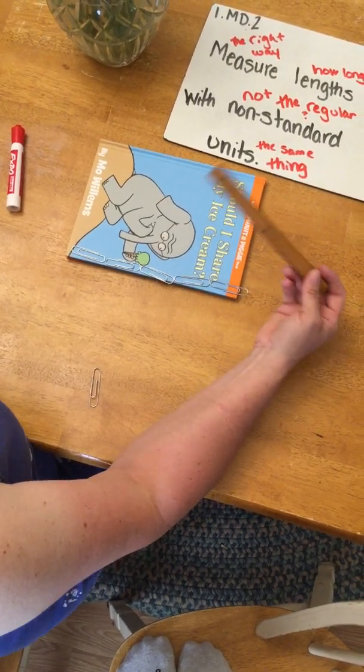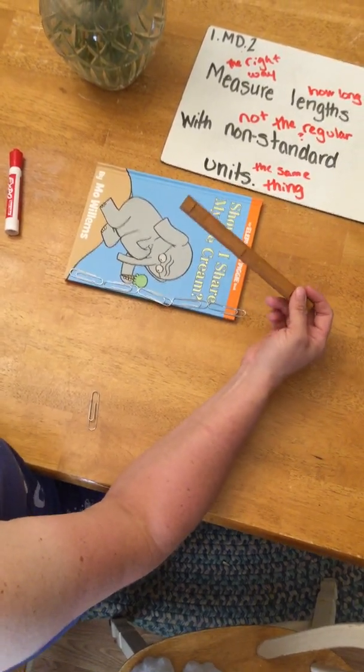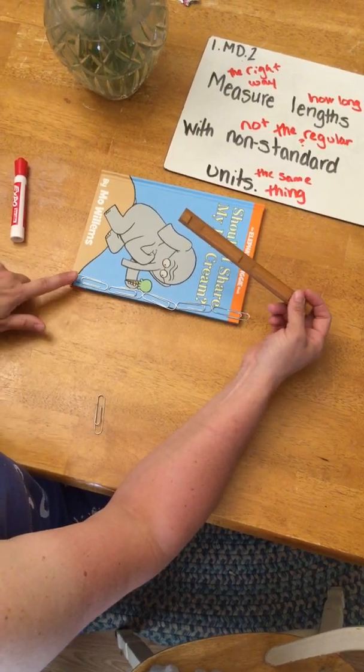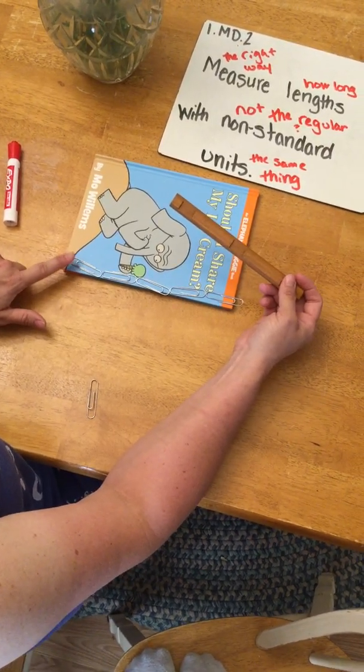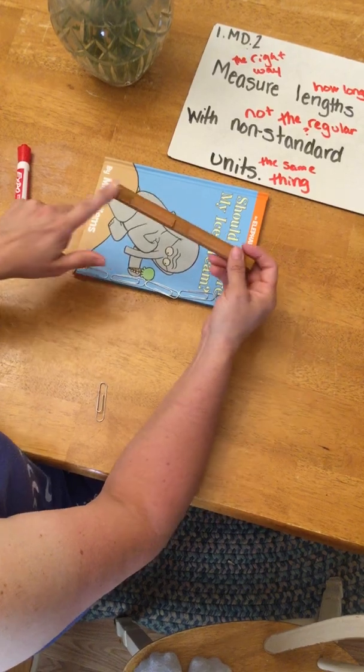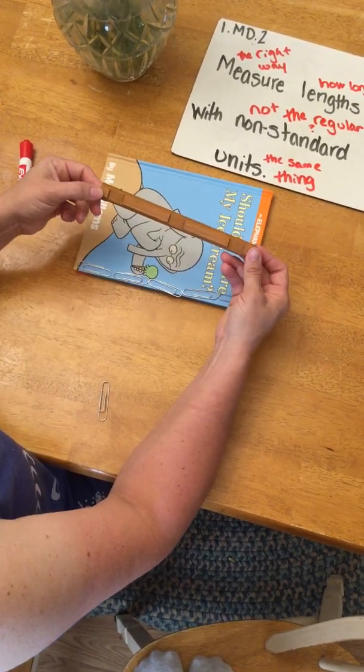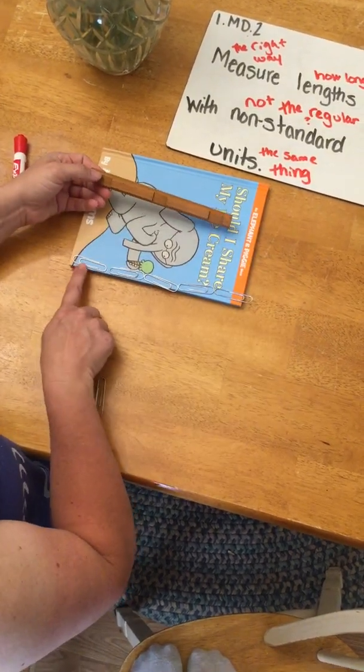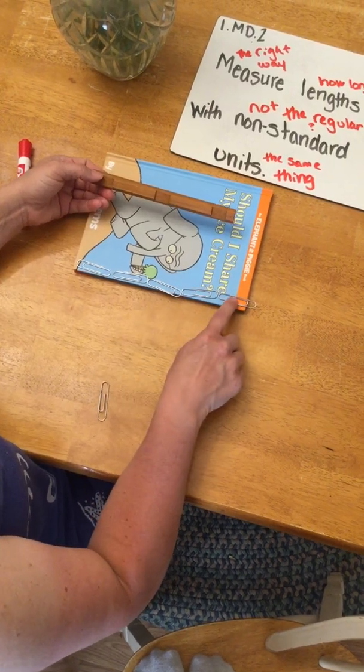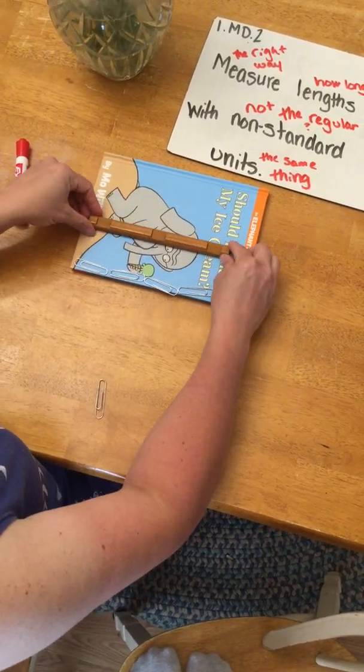Now here's a question for you. Make sure you type your answer to your teacher. Why does it take 5 paper clips but only 1 Lincoln Log to measure my book?